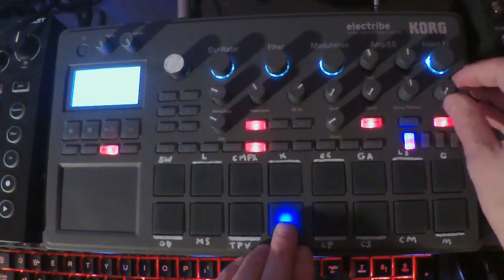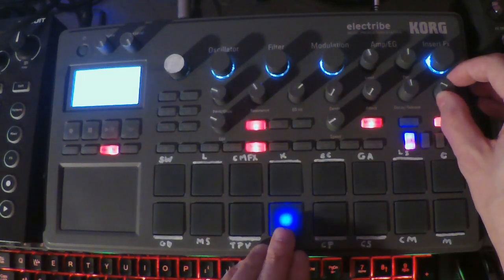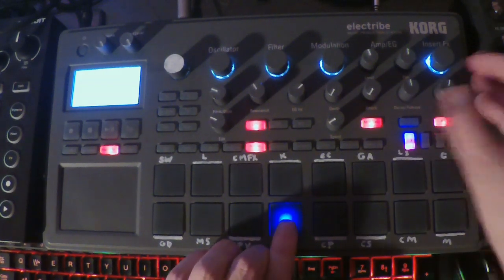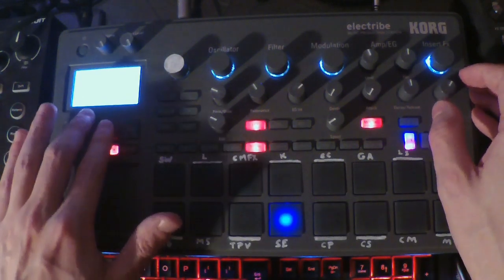Okay, there's a delay sound. So I'm going to change edit, and that's going to increase the amount. So depending on what effects you're using, it'll modify it accordingly. So let's press play.